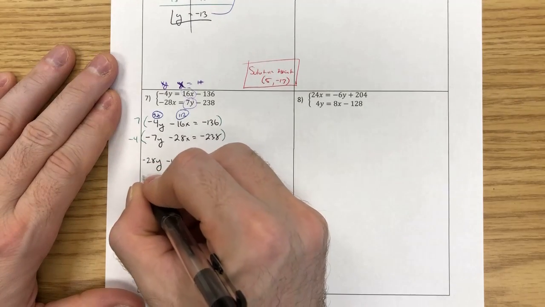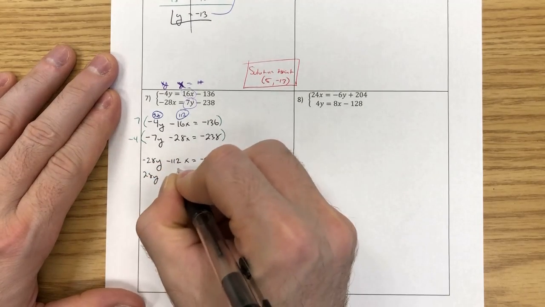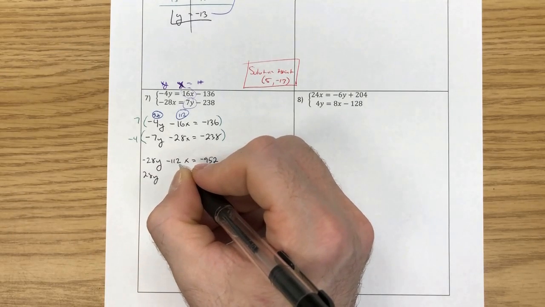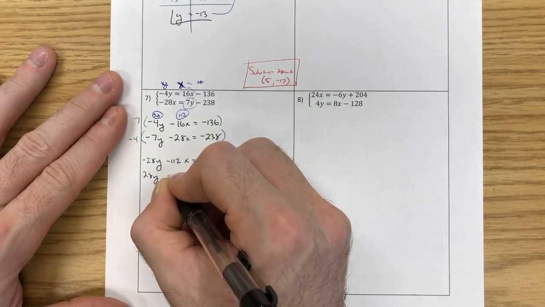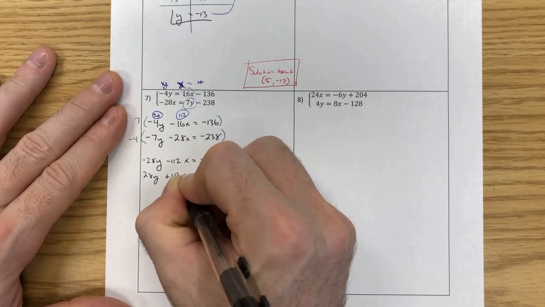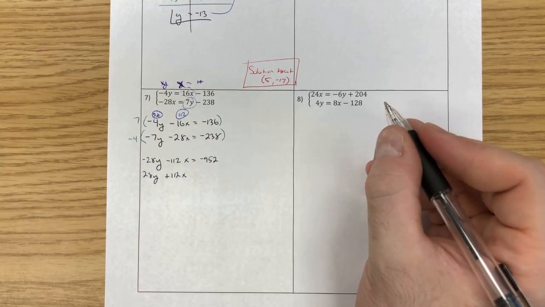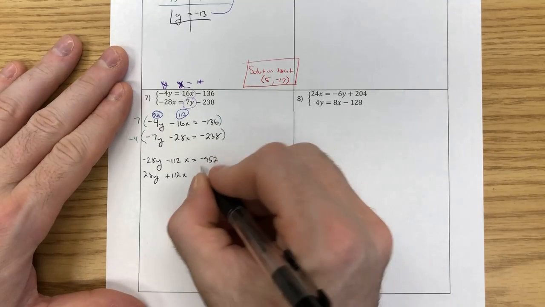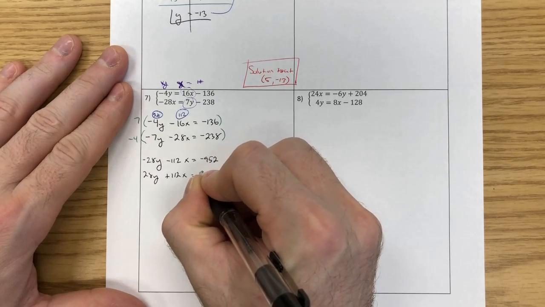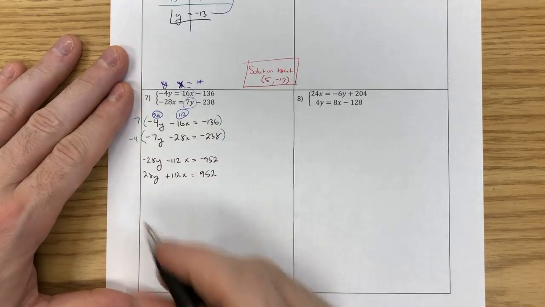This is going to give me a positive 28y. 28 times 4 is going to give me a positive 112. And then 238 times 4 is going to give me a positive 952.